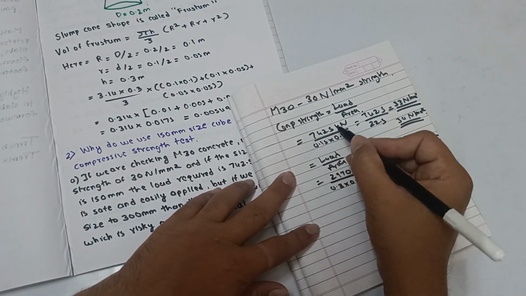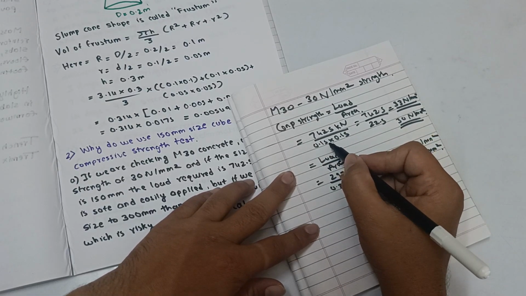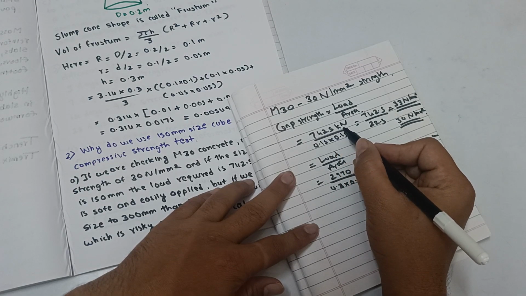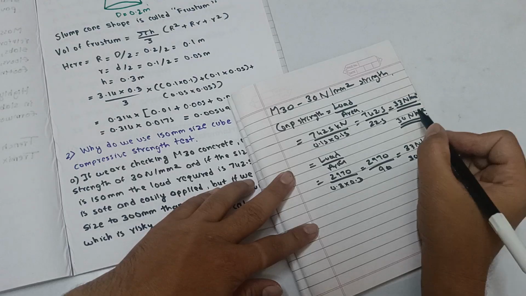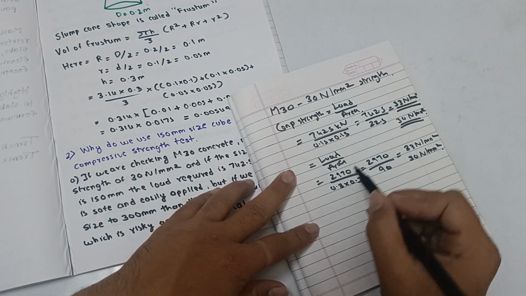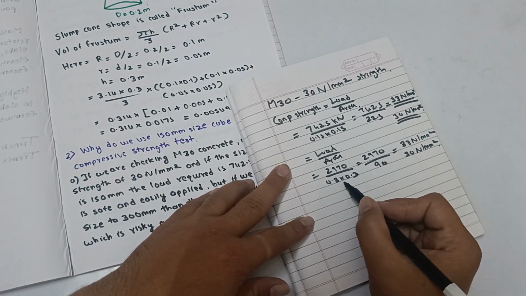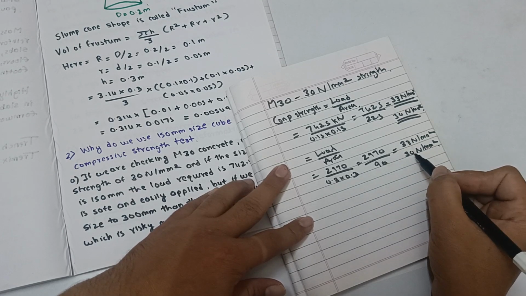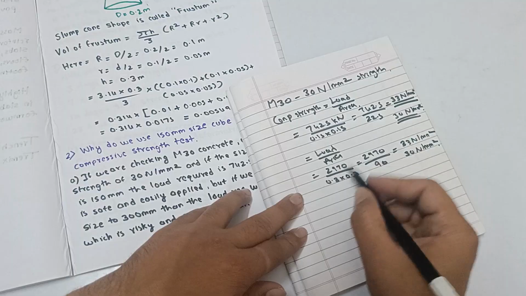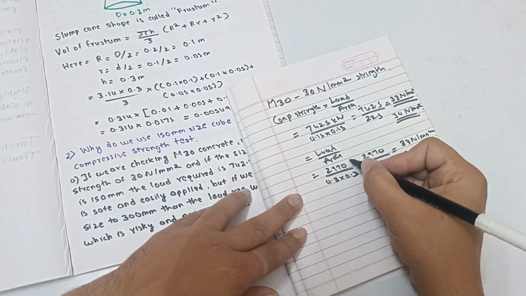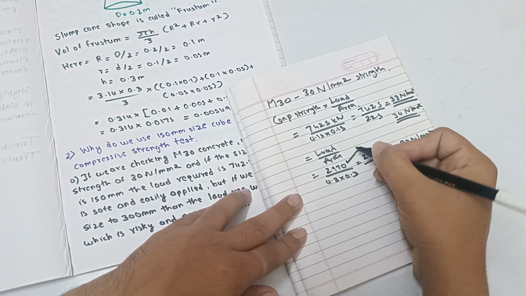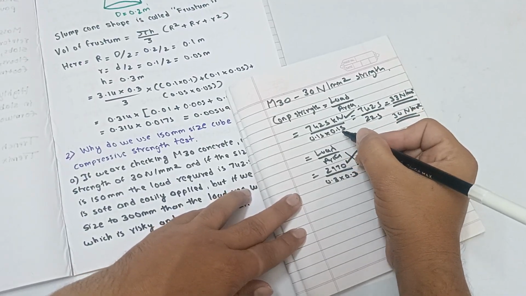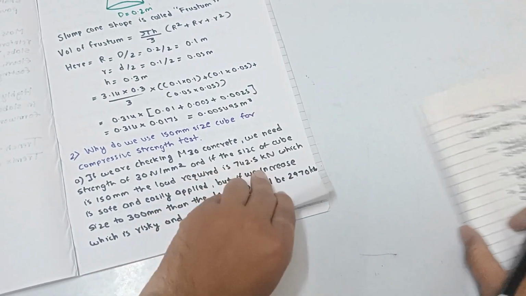So it is clear, for 0.15 meter cube, load required is 742.5 kilonewton only for achieving 30 Newton per mm square strength, and for 0.3 meter cube, load required is 2970 kilonewton for achieving 30 Newton per mm square strength. So this is risky. That's why we use 0.15 by 0.15 meter cube.